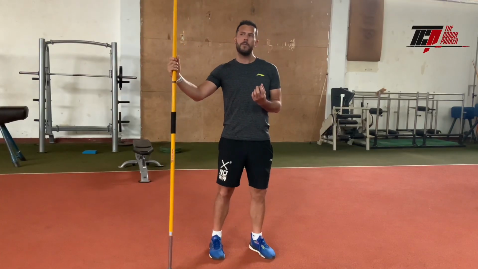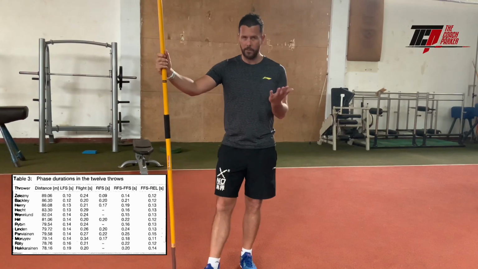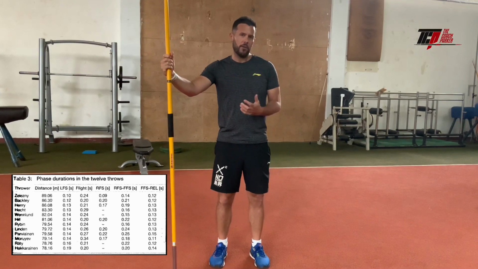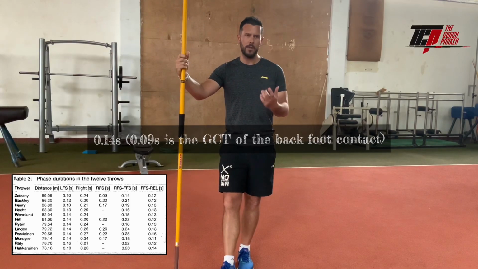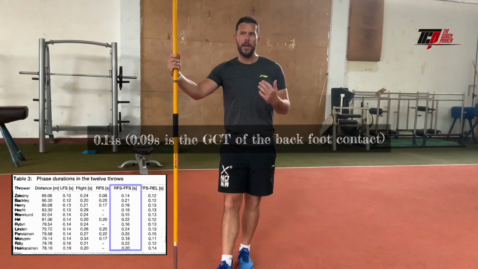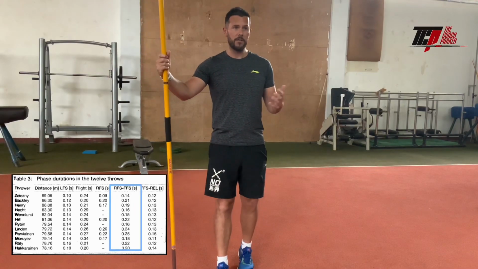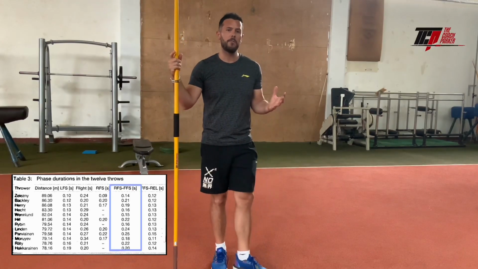From a biomechanical perspective, if we look at the data particularly from the 95 World Championships, where Zelezny won the gold, throwing in excess of 89 meters, the time between his back foot contact and his front foot contact was I think 0.09 of a second, and I'll put up the biomechanical data now within this video. And everybody else's was significantly slower than that. So when they did a correlation graph between the time between back foot contact and front foot contact and the release velocity of the javelin, there's a high correlation between the two.